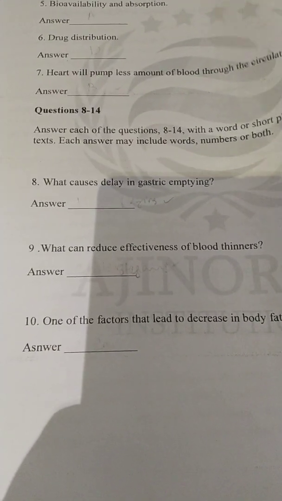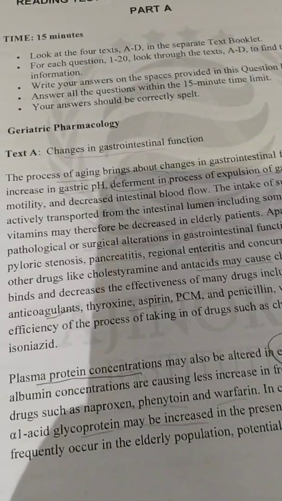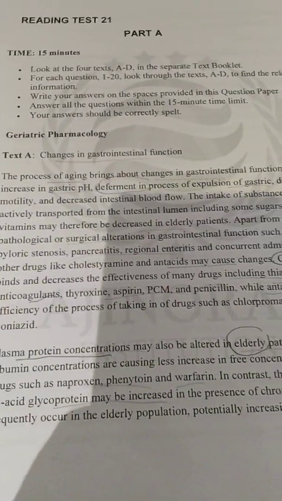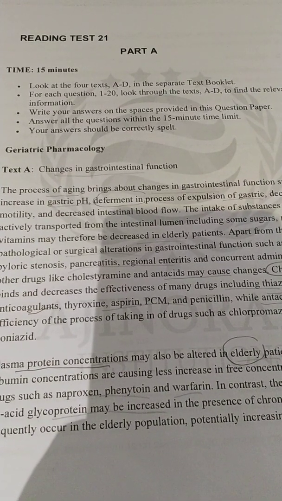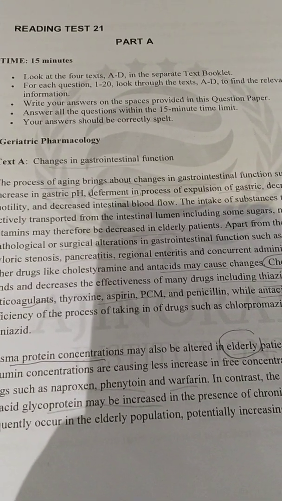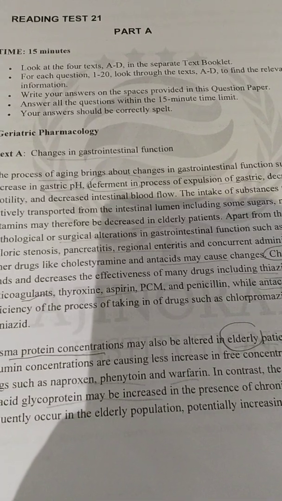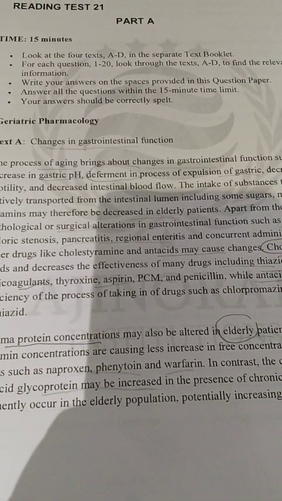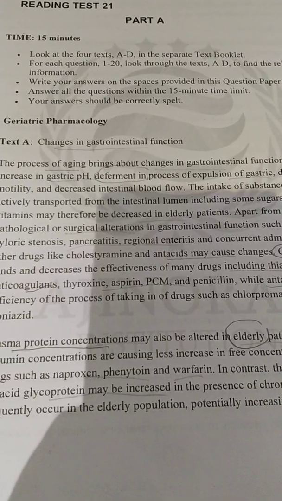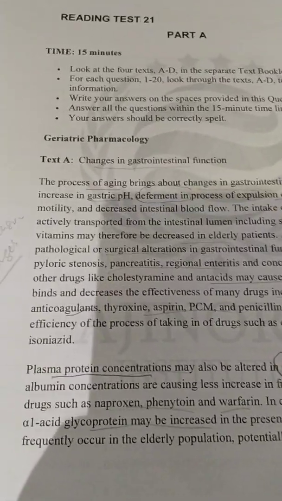The gastric absorption is discussed in text A. So let's look in text A. The process of aging brings about changes in gastrointestinal functions such as increase in gastric pH, deferment in the process of expulsion of gastric juice. So they are asking about gastric emptying. Here, the expulsion of gastric juice. So deferment is the synonym of delay. So we should know the synonyms.